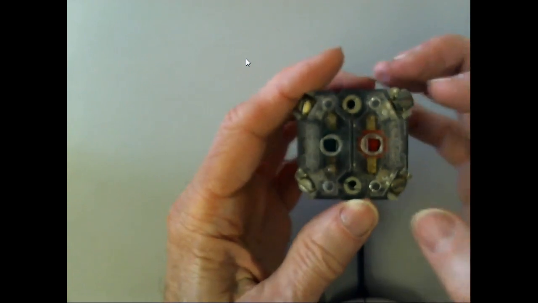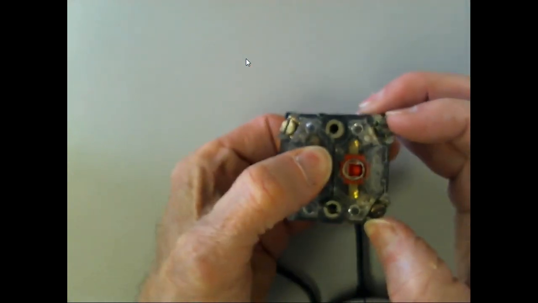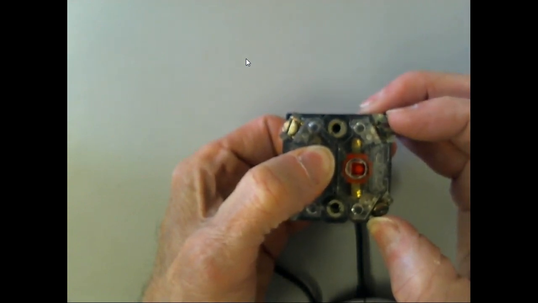The normally closed one, when I measure it right now, should measure pretty close to 0 ohms, and then when I push it, the normally closed should open, right? Everybody okay with that? Here you go, Rizal.